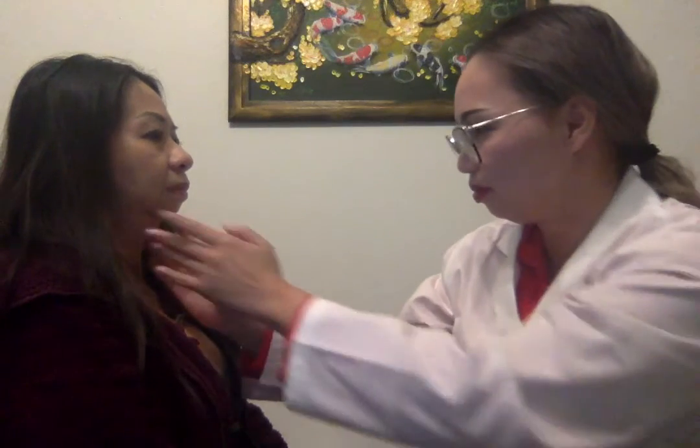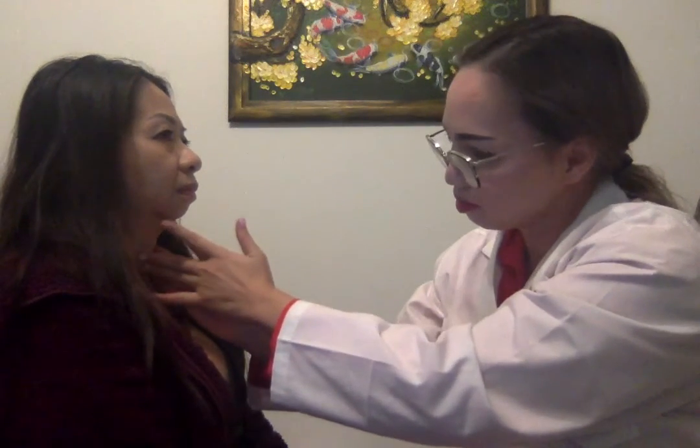Okay, that's good. So the next one, I want to check the trachea placement. It's supposed to be in the midline with no mass. Okay, it's in the midline, no mass.